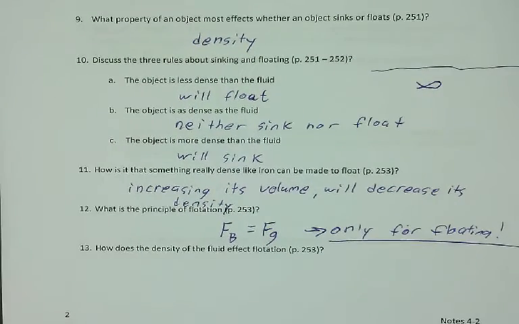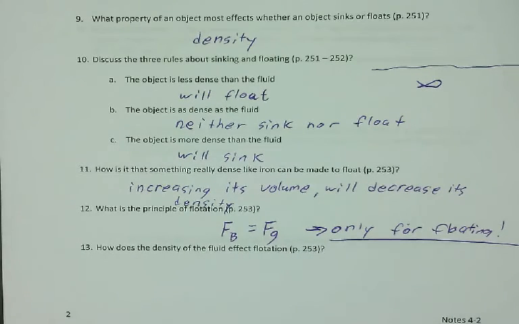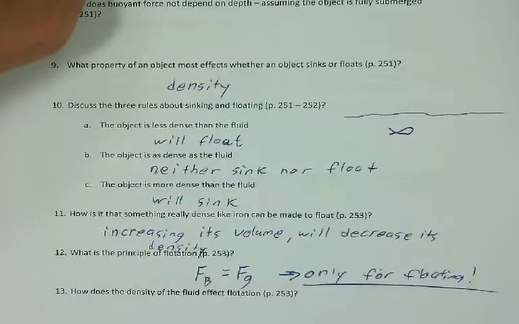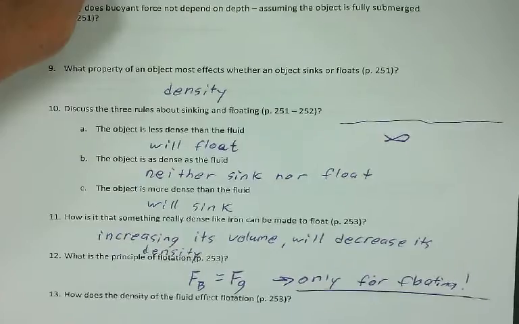And I'm going to have you do 13 on your own. How does density of the fluid affect flotation? So if you have a fluid that's more dense or less dense, does that mean more objects will float, more objects will sink? Go ahead and either think of that one on your own, or you can look that one up in the reading. Okay, we're going to go ahead and do the example problems, but I'm going to do that on a separate video, so go ahead and go to the back side.